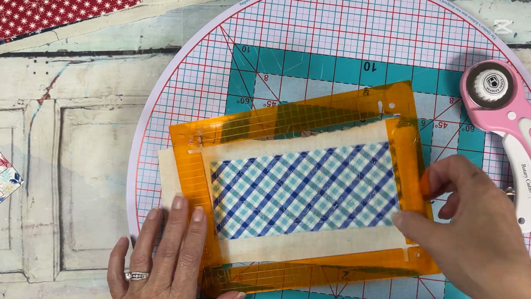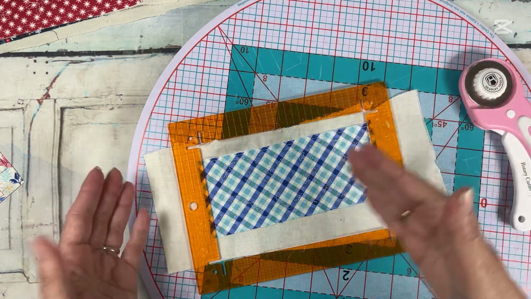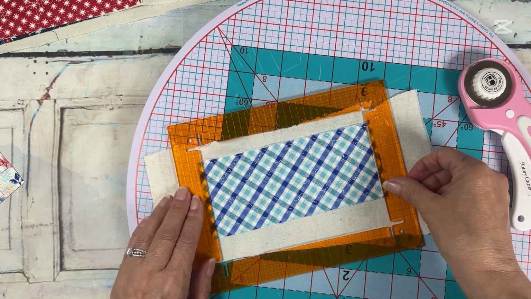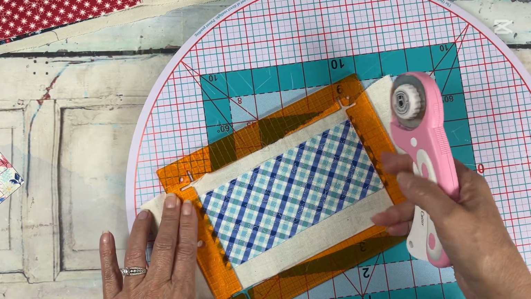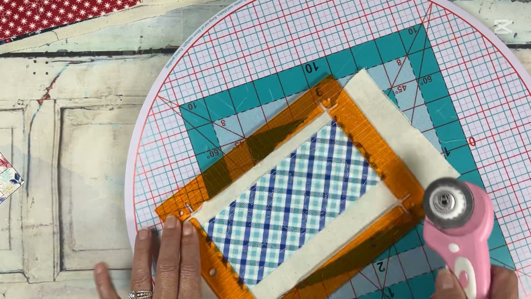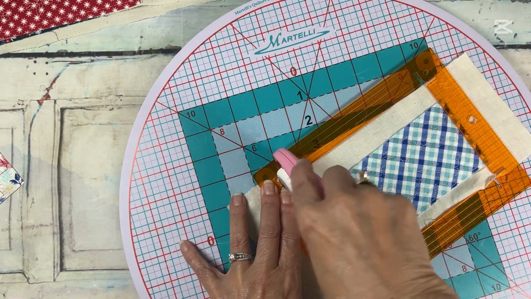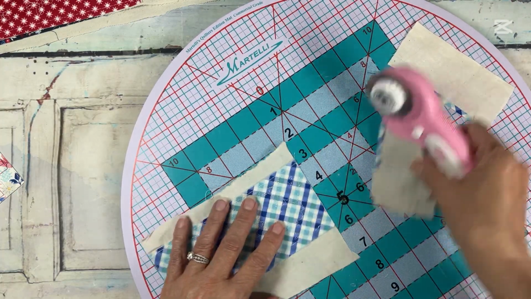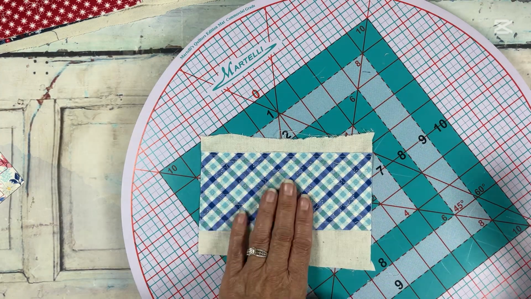So again, I'm lining it up with the tack down of the fabric. And if it's smaller, then I'll do my best to make that even, but these are pretty good. So right now, I am just going to cut these sides because they line up with the orange pop ruler as far as the width. So let me cut this extra off. So now the width is right, and I don't have an orange pop ruler that is that height.